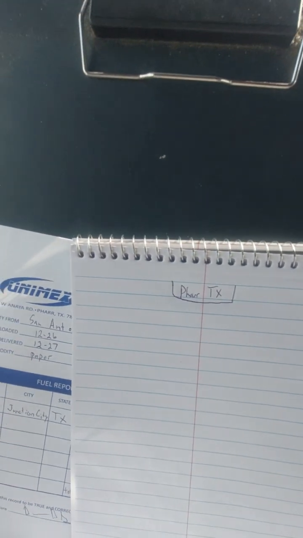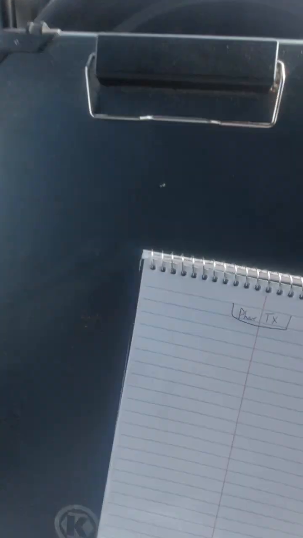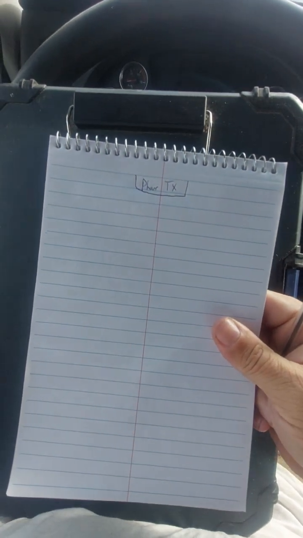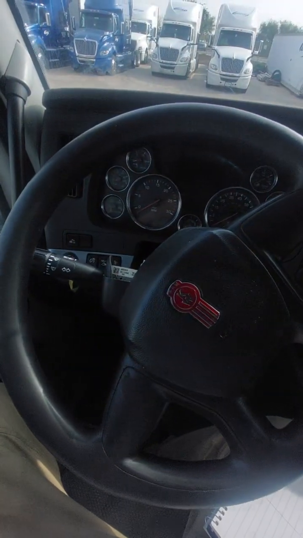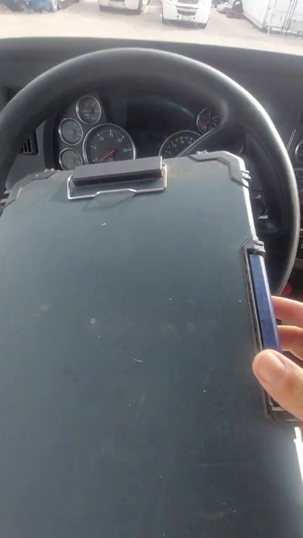Yo, I'm here in Far, Texas, and we are documenting the journey here. So I just did my paperwork and got that sent in. This is my page I always use. This is on the steering wheel, turning this into my desk.